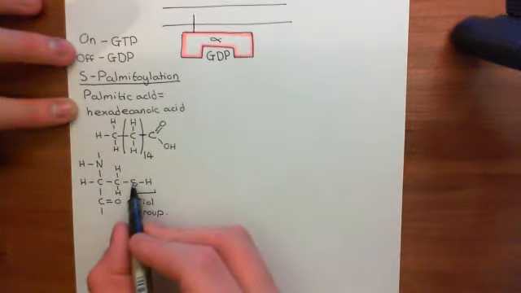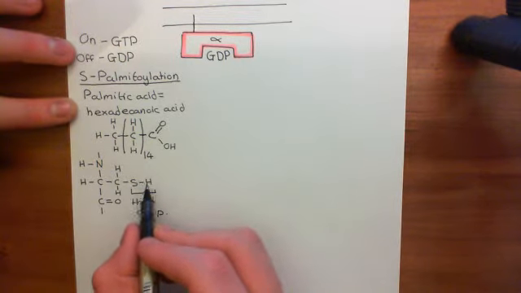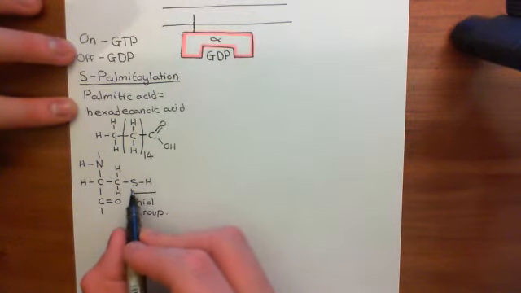Okay, sulfur is in the same group of the periodic table as oxygen, it's just underneath it. So if that was an oxygen, of course, this would be an alcohol group, and since the sulfur has similar chemical properties to the oxygen, we can therefore expect that a thiol group like so will have similar chemical properties to an alcohol group.